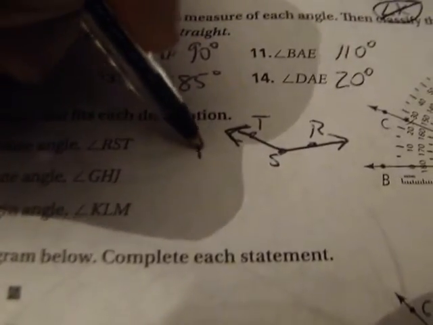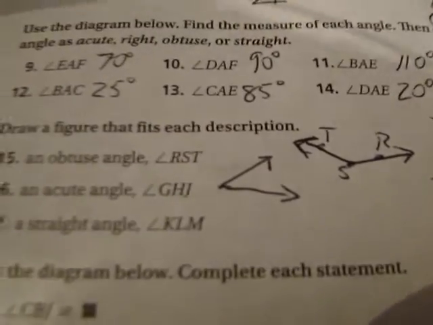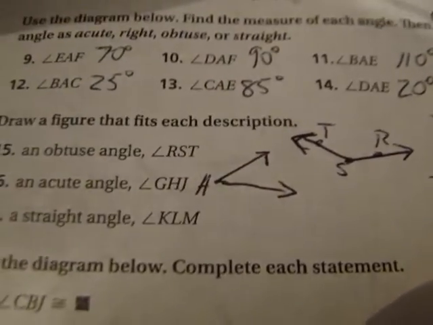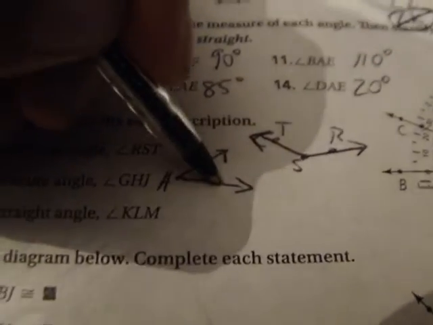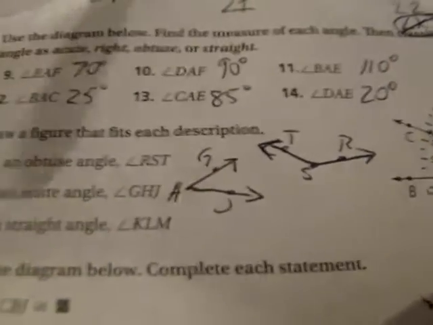Number 16, an acute angle GHJ. Alright, so it's the same concept. You draw an acute angle. It's always smartest to name the vertex first. If this is H, this can be J, this can be G. It doesn't really matter. As long as that's H, we're good.